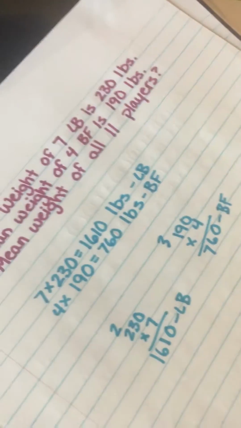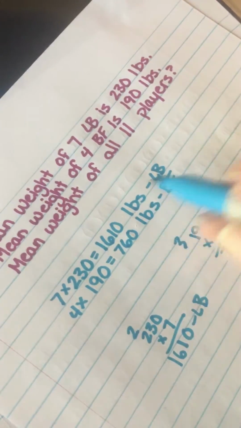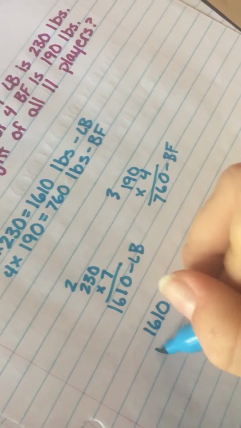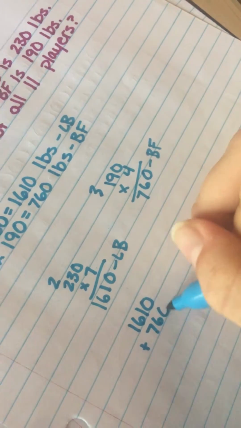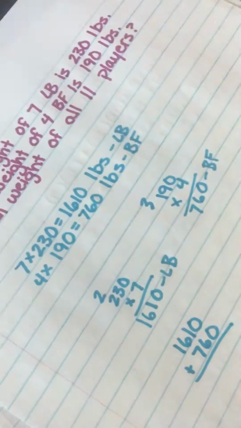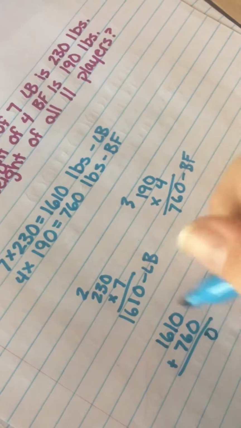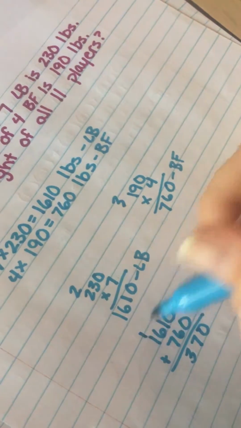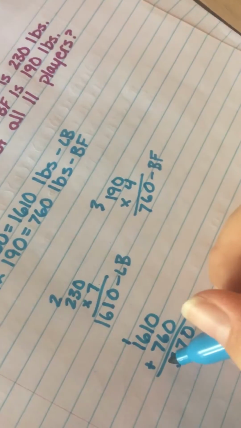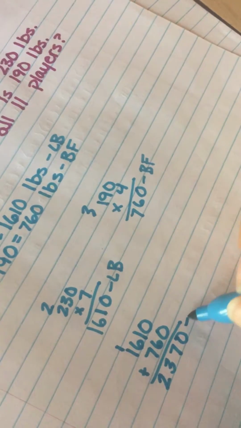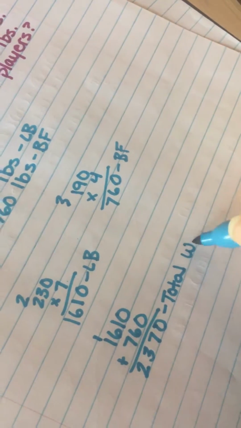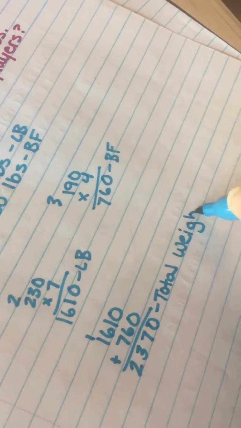All right, so our next step is going to be to add these two together. So let's take 1,610 plus 760 and add them together. That's going to be the total weight of all the players on the team. So let's add here. We've got 0 plus 0 is 0. 1 plus 6 is 7. 6 plus 7 is 13. You add that one up there. And then we put 1 plus 1 is 2. So our total weight is going to be 2,370 pounds for 11 players.